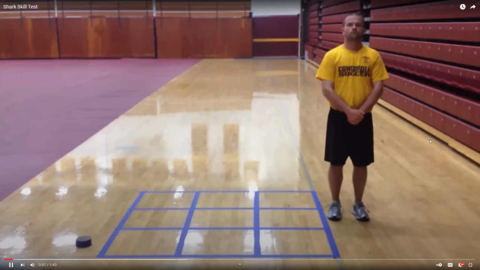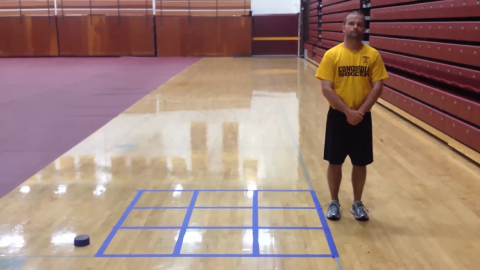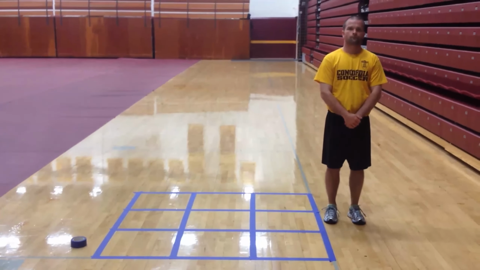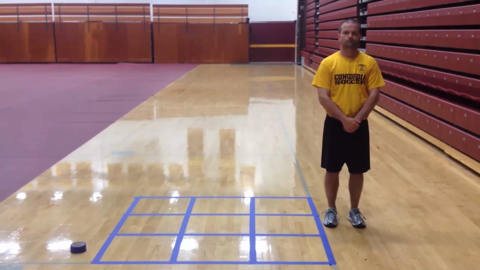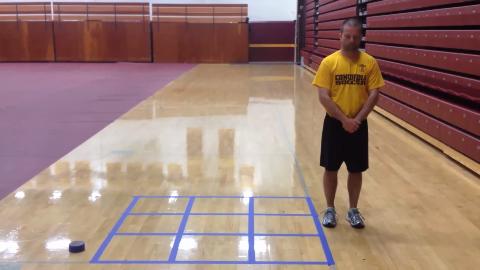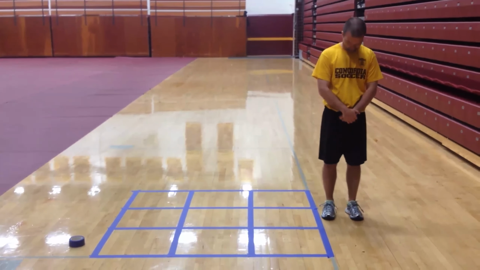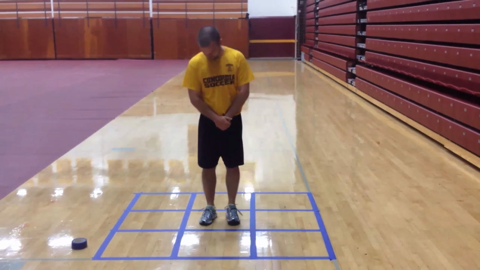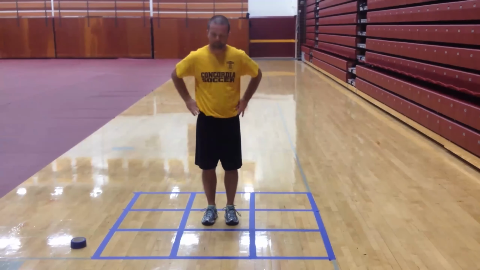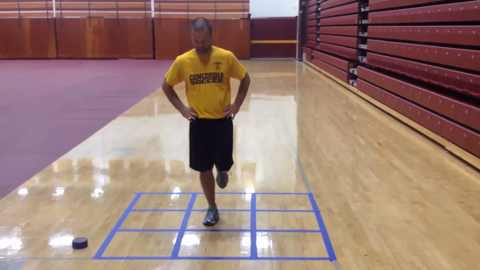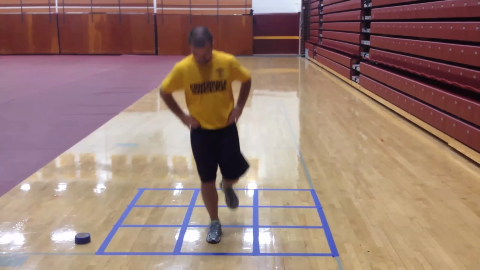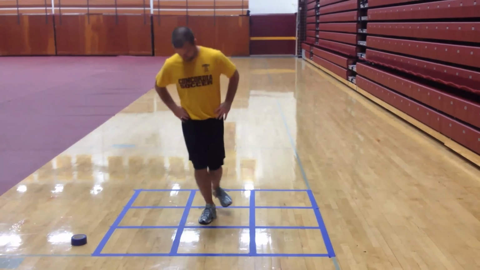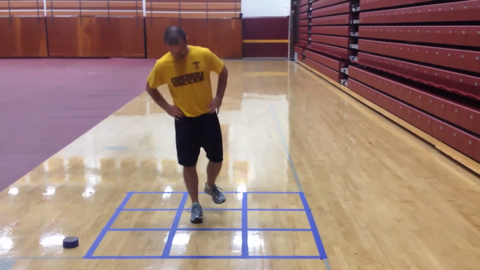The shark skill test is designed to assess agility and neuromuscular control of the lower extremity, and is a progression from the single leg squat test. The setup of the test requires 9 12 by 12 inch boxes placed in a 3 by 3 pattern. The starting point of the test is in the center square. The athlete stands hands on hips and on one leg. The test is performed by hopping into each box in the designated pattern, always returning to the center square before moving on to the next in the sequence.